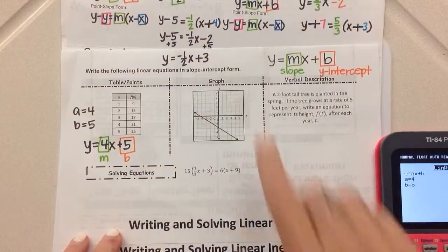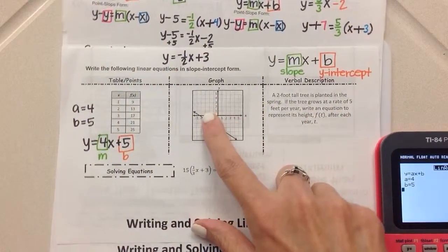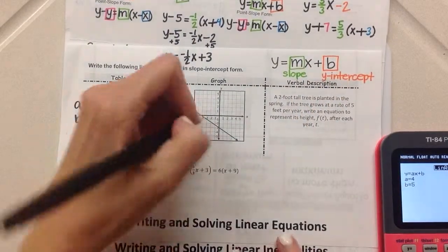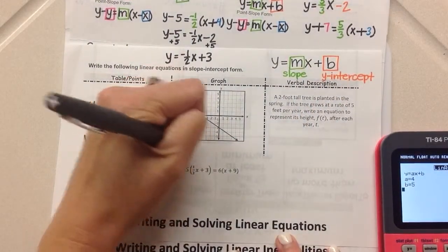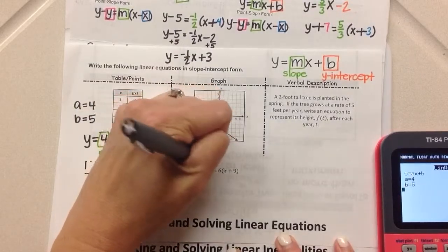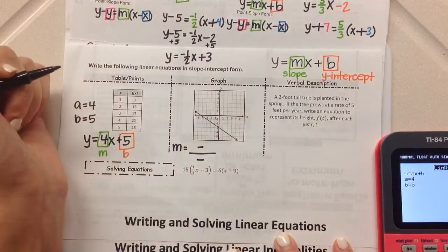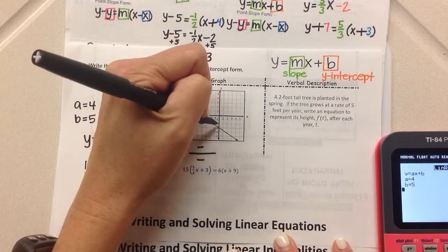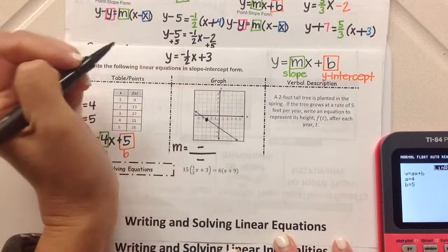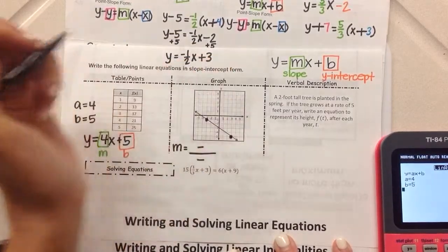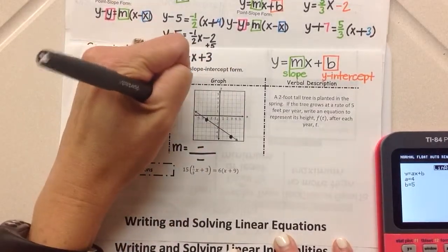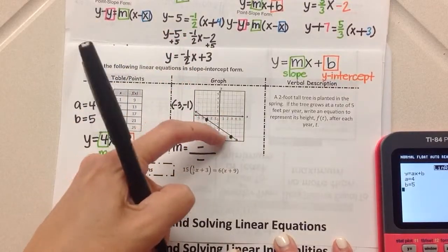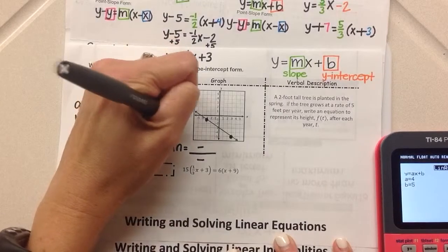All right, let's look at the graph here. So I have a graph, and again, all I need is a slope and a y-intercept. I can easily find my slope by using two ordered pairs on this graph line. So I'm going to look and see if I can find some good points to use. And this looks like a good point, and this looks like a good point. So this would be the ordered pair -3, -1, and then this is the ordered pair 3, -5.